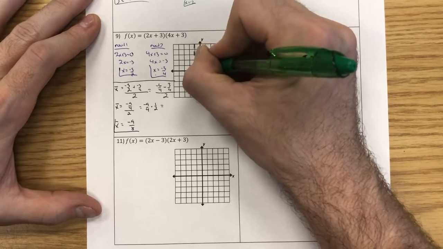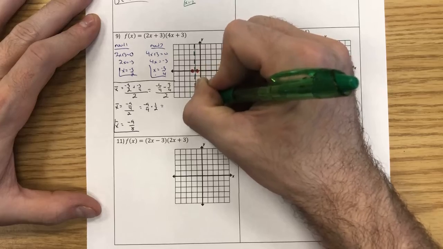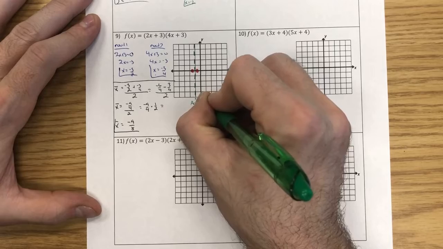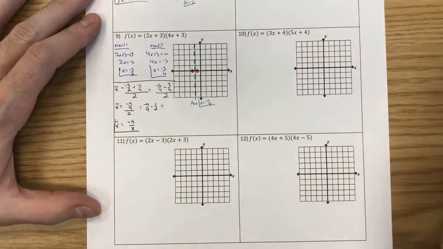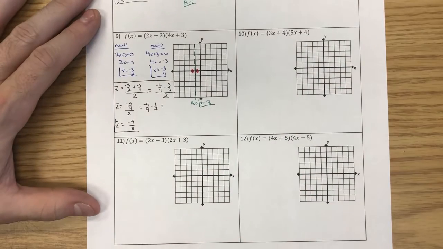At this really awkward value of negative 9/8. It's not pretty, but it works. Now, somewhere along that line is going to be my vertex.